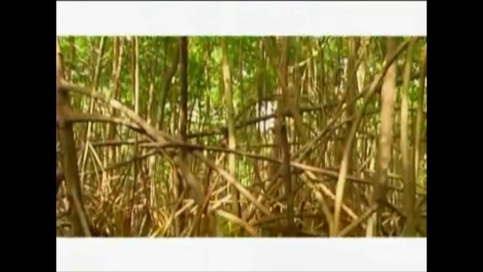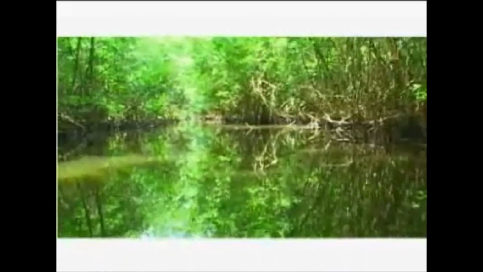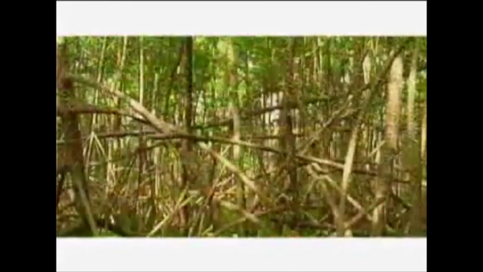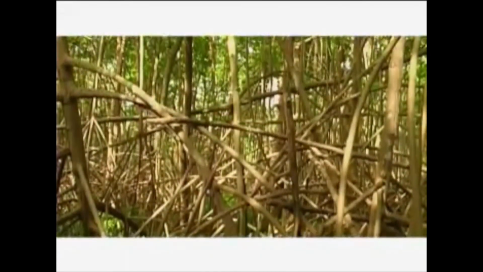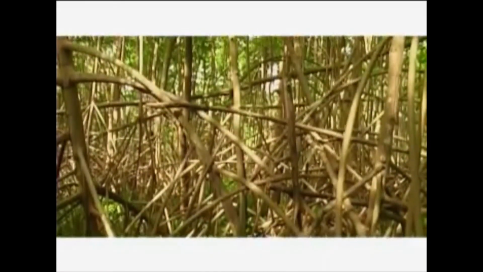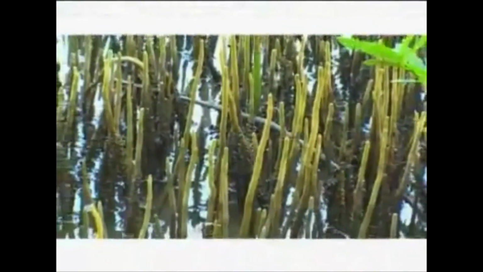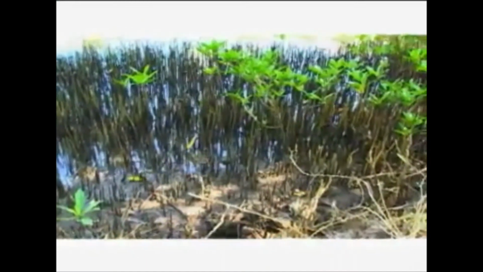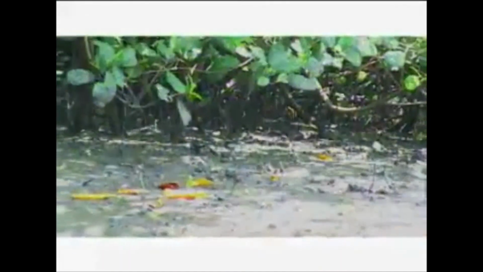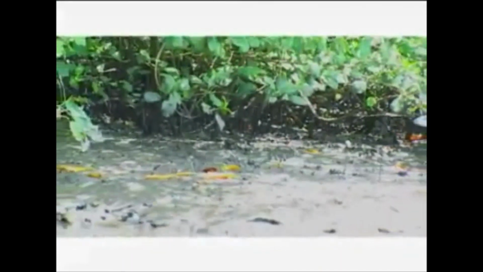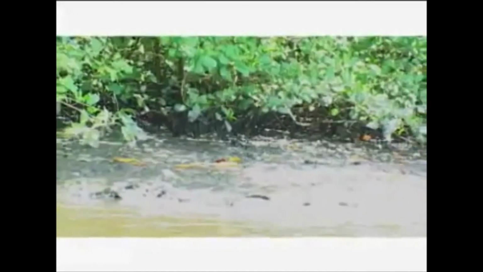Red mangrove, black mangrove, and white mangrove are the three types of mangroves typically found in the tropics. The red mangrove is easily recognized by its unique arching roots. Black mangroves, which grow more inland, have roots that project upward, supplying plants in submerged soils with air. Unlike the other two, white mangroves have no exceptional root structures.